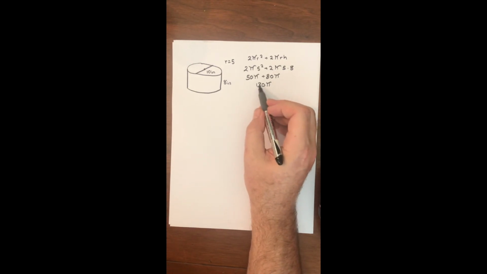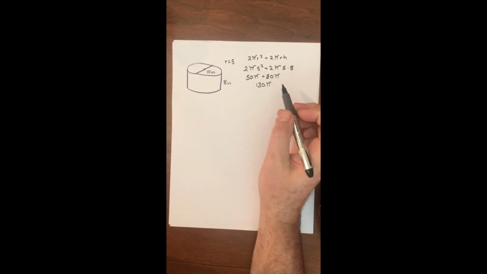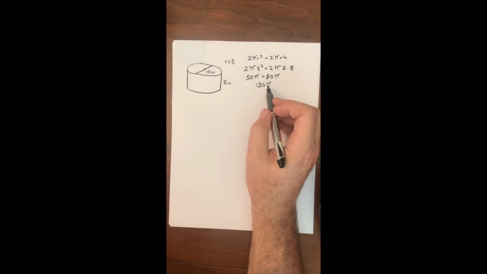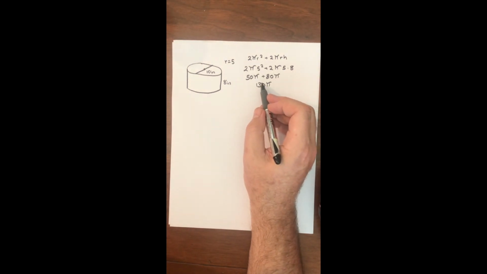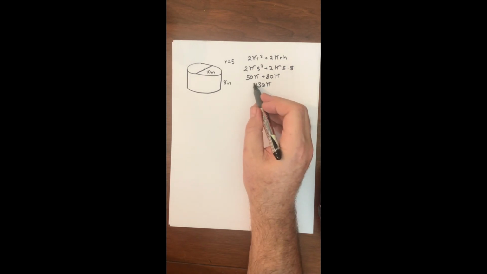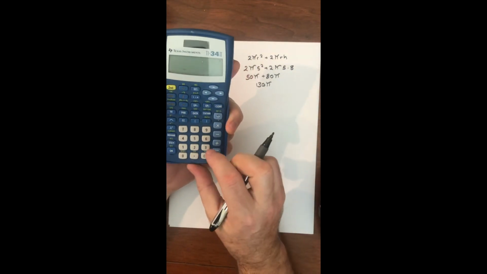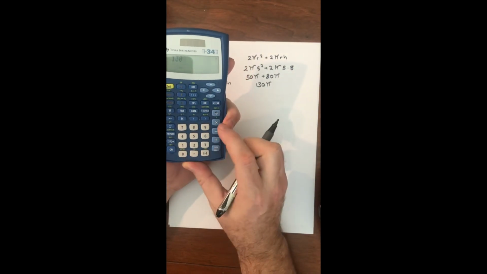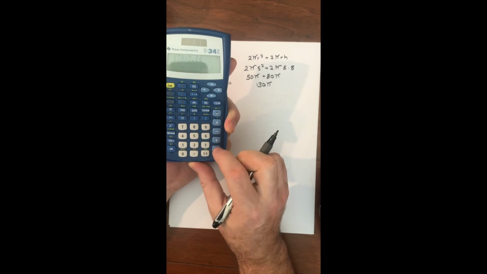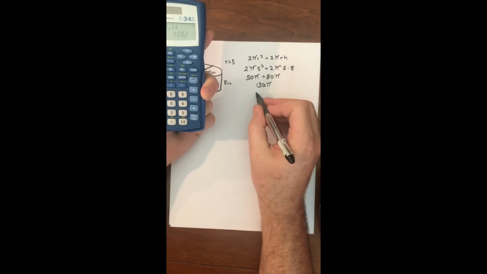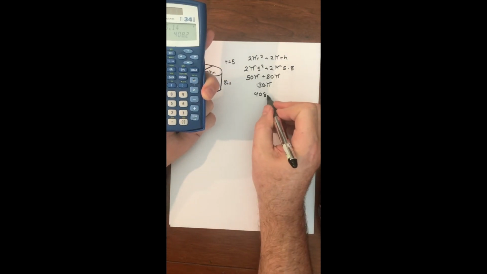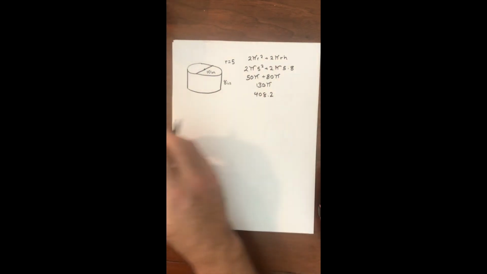Now I know 13 times 3 is 39. So this is going to be somewhere over, a little over 400. So 390, right? So somewhere around the 400 range when I multiply through. Let's check it out. So 130 times 3.14, I get 408.2. And ooh, I missed something.